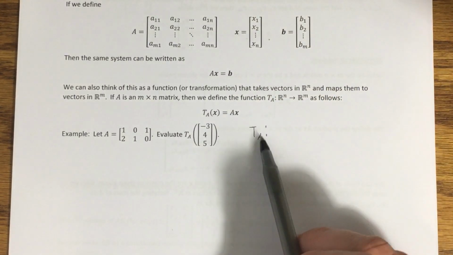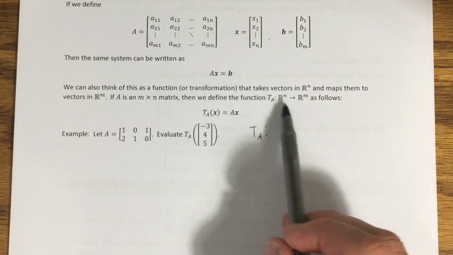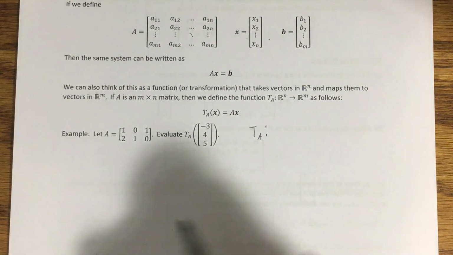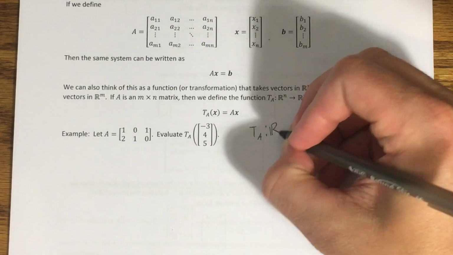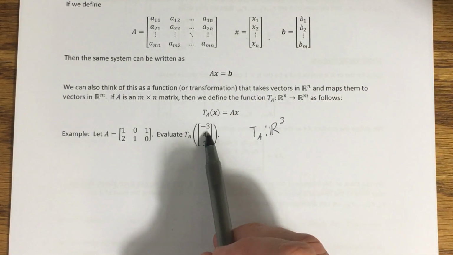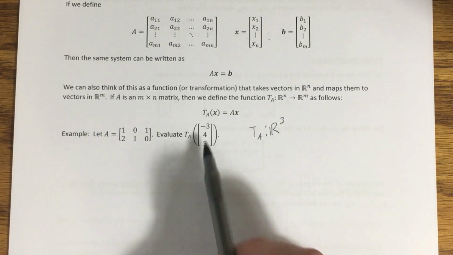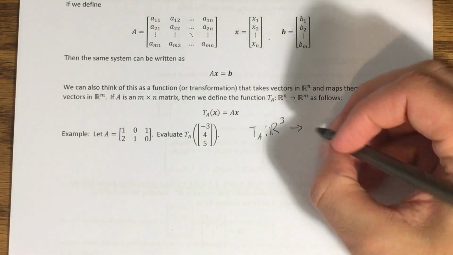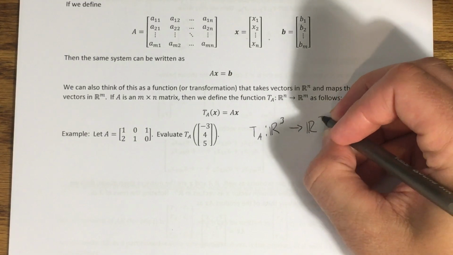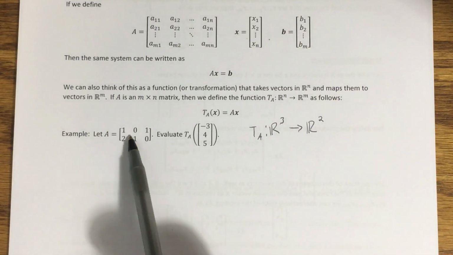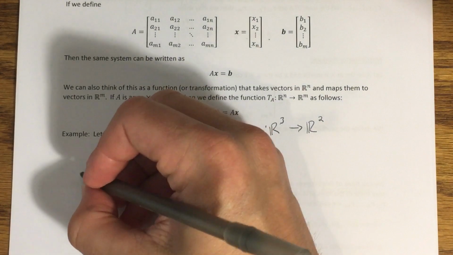The domain of this function should be Rn, where n is the number of columns. In other words, R3. And we can see that we are taking a vector from R3 and plugging it into this function. The end result should be a vector in R2, which should correspond to the number of rows of this matrix.